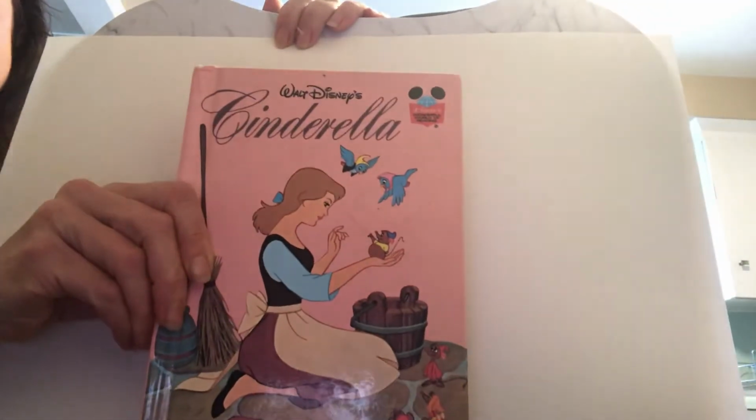A Venn diagram is used to compare two different things. What we're going to be comparing today are the two stories that we heard this week. We're going to compare the original version of the story Cinderella to the story Prince Cinders. A Venn diagram is used to compare and contrast two different things.